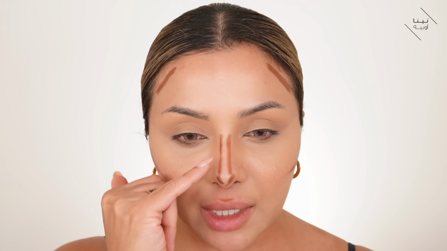Okay, so as you can see, I've got my contour on. These are the areas that I would contour on if I'm going for a full glam look. I've applied it here into the hairline because I like that to just slim it down a little bit. And I've applied it on the sides of the bridge of the nose, as the width is quite small, so I've made sure that that's symmetrical, and also the width is the same all the way down. And also this area here is to make the tip of my nose look a little bit smaller, and this area here is to slim down the bridge of my nose.